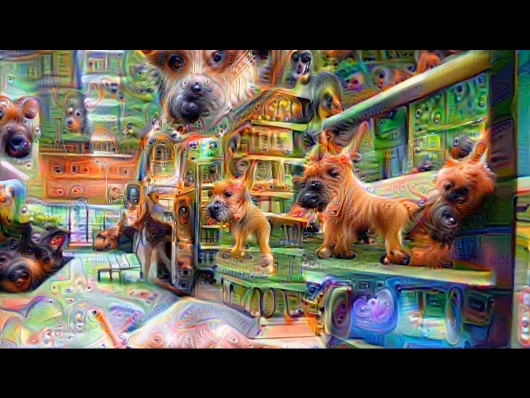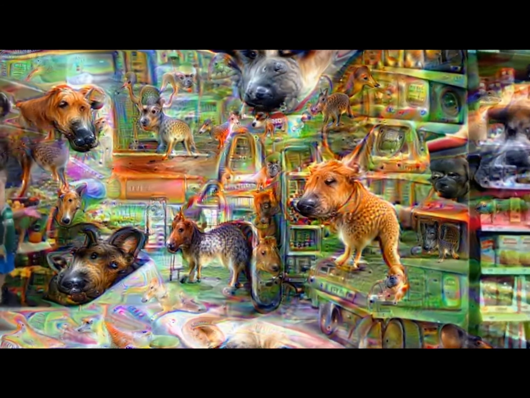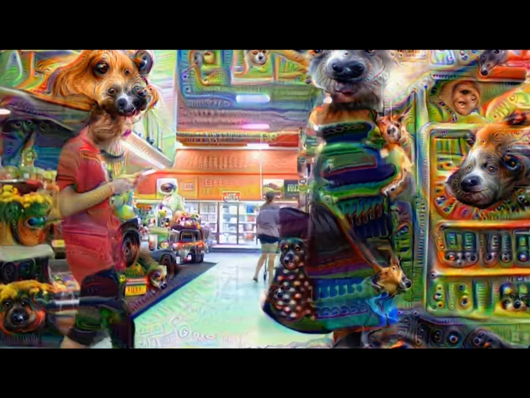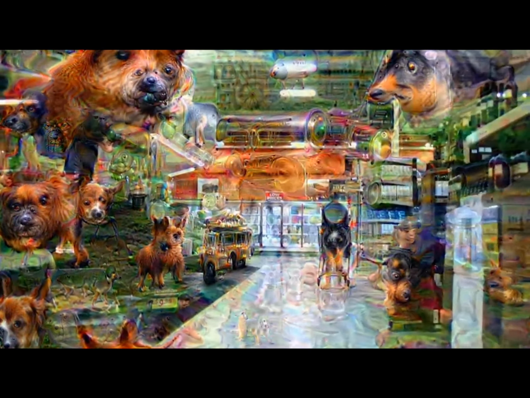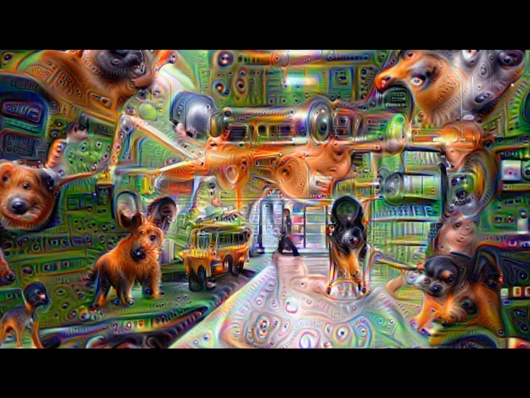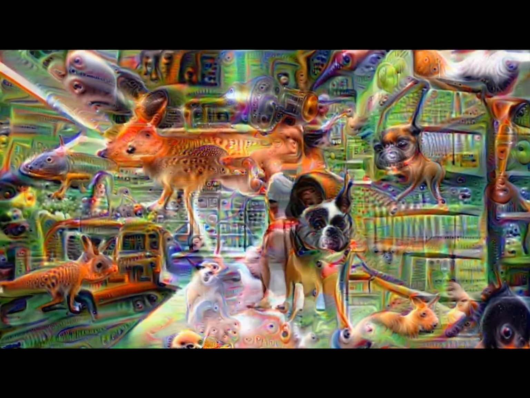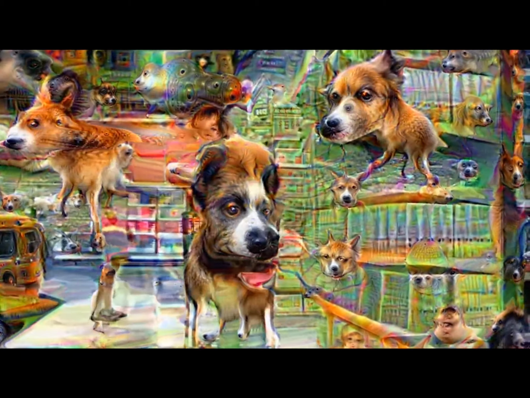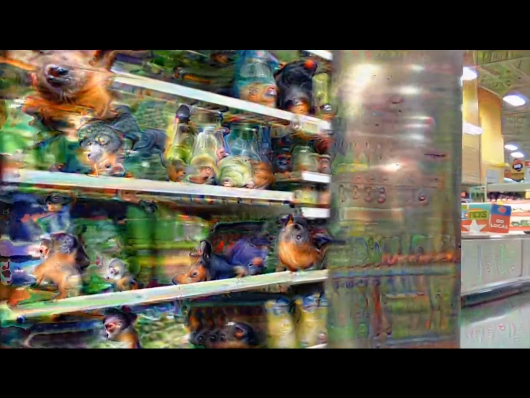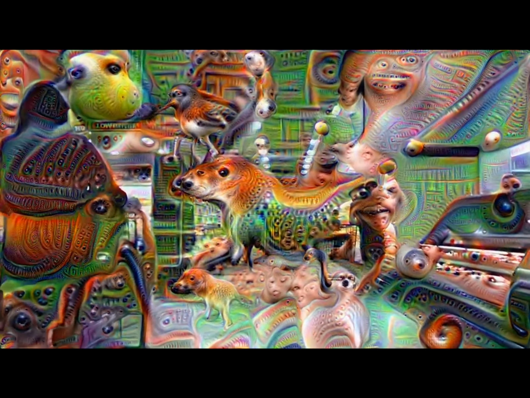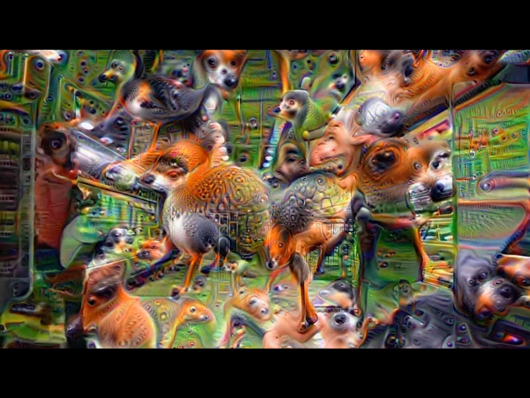This is a technique called deep dream, which shows what deep learning would imagine or dream given a particular image. This is just a video, a sequence of images of a grocery shop, and deep learning is dreaming that there are some dogs or cats somewhere in this grocery store.